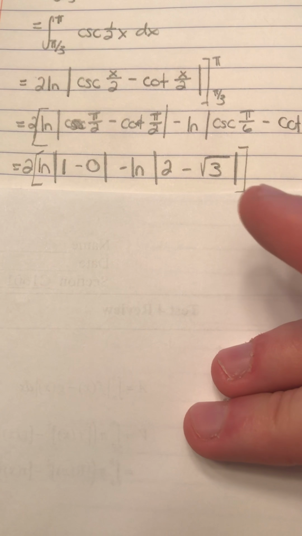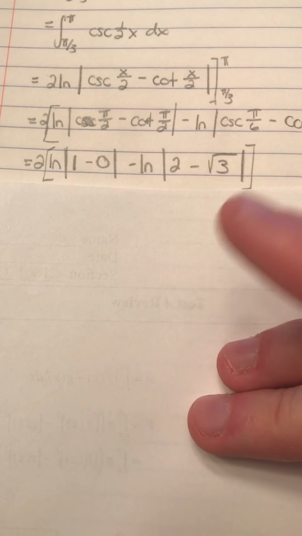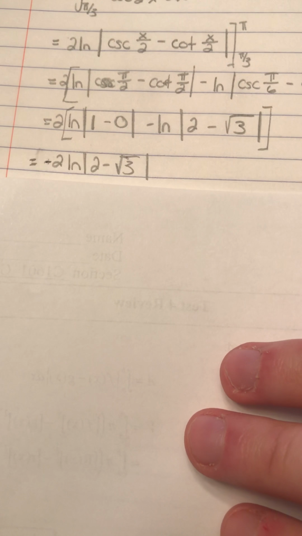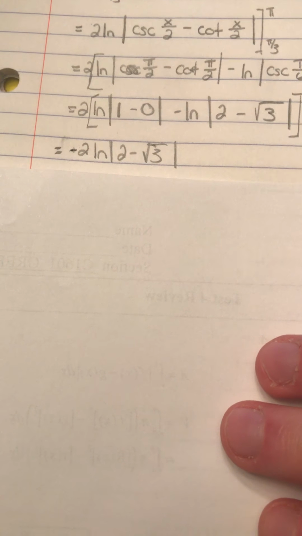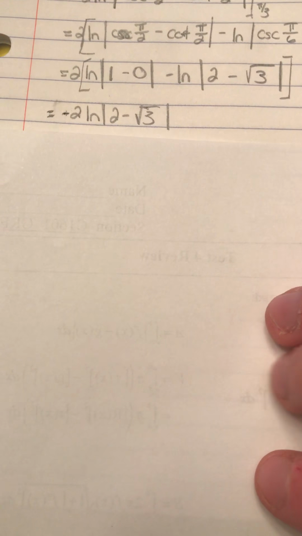And the brackets I just used to help make it look cleaner, so I know that the 2 comes in at the end. You end up finally with negative 2 ln of 2 minus the square root of 3, because we all know that ln of 1 equals 0. And that's it.